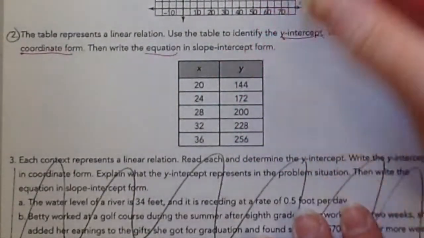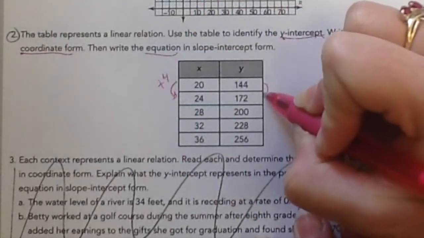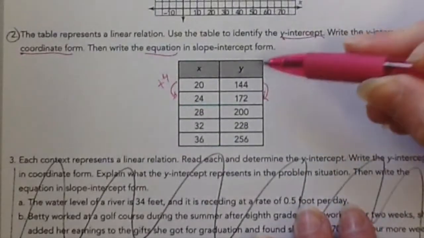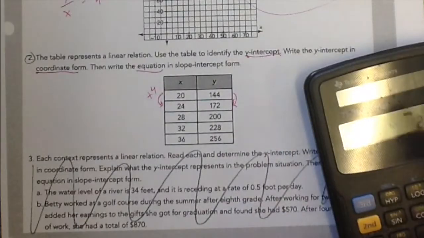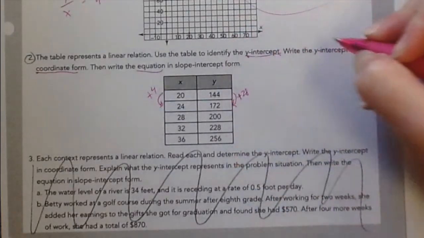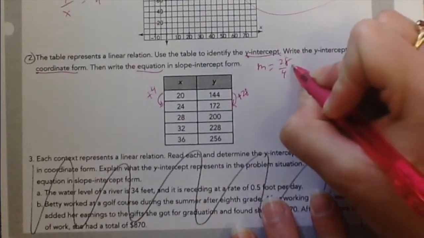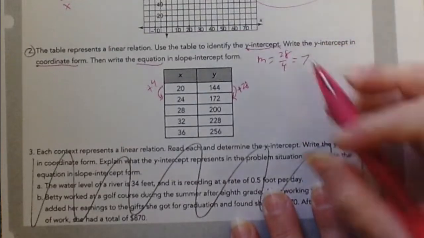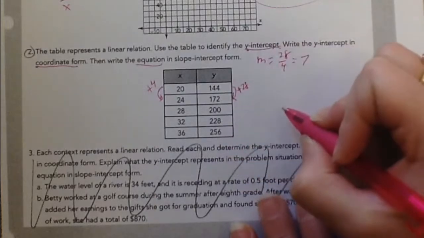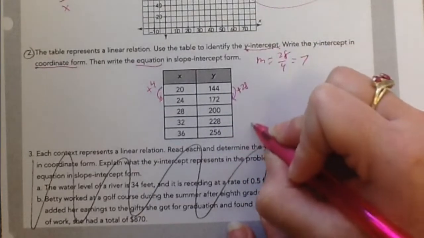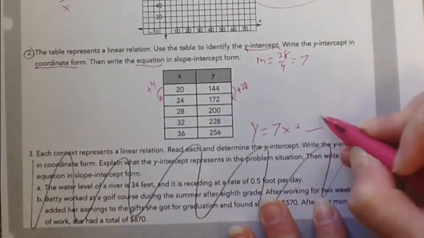So I'm looking at the fact that from 20 to 24, it's going up by 4, and from 144 to 172, that's a difference of 28. So our slope is 28 over 4, which is 7. Okay, so that's going to help us work backwards to figure out what 0 is. So we know that if we are writing an equation, we can put that 7 in for m, but we still don't know our slope-intercept form.